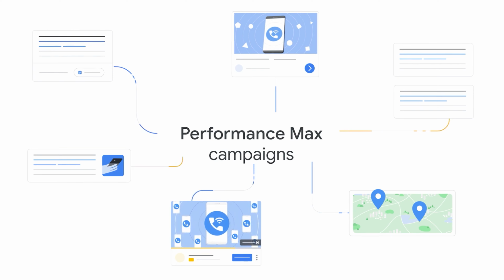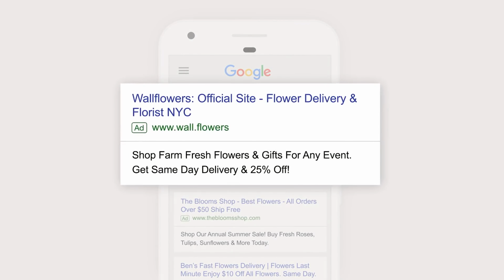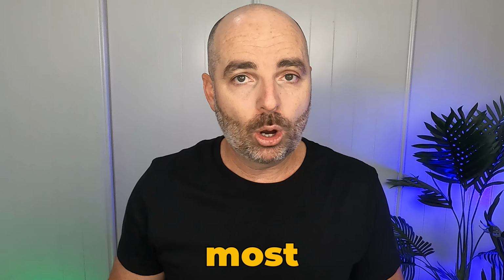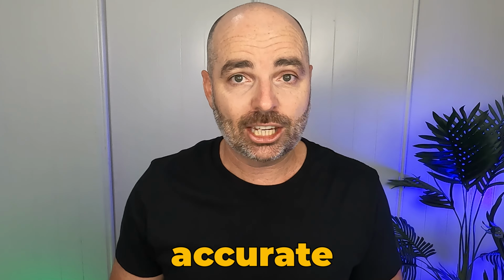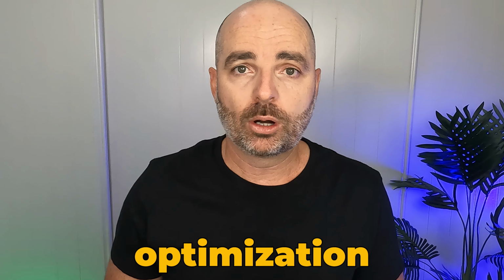Now, I do need to stress that by design, Google does not give you as much information about their Performance Max campaigns as they do, for example, in your search campaigns and your shopping campaigns. You do get some data, but it's just not the same level of data. So because we're already operating with limited data from Google, we need to make sure that we're seeing the most up-to-date data and that it's accurate so that we don't draw wrong conclusions or make the wrong optimization decisions.